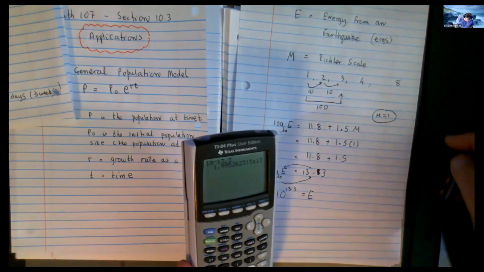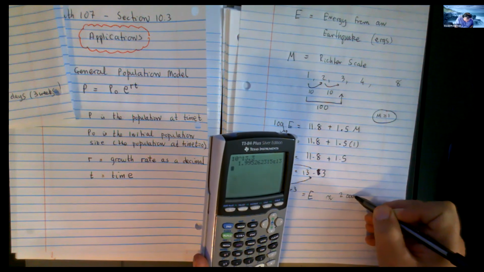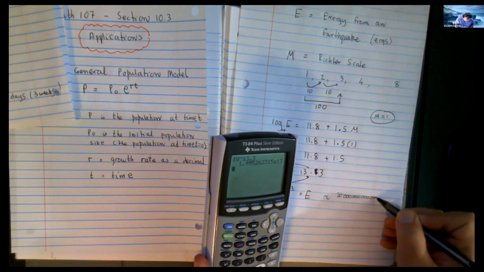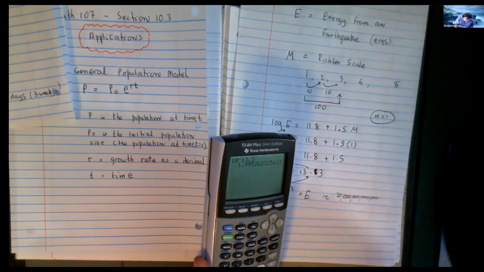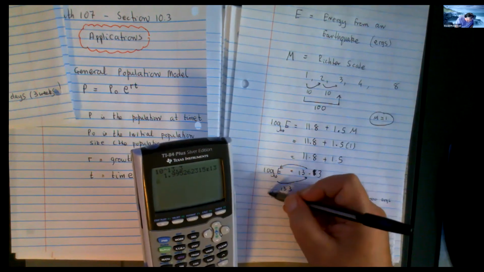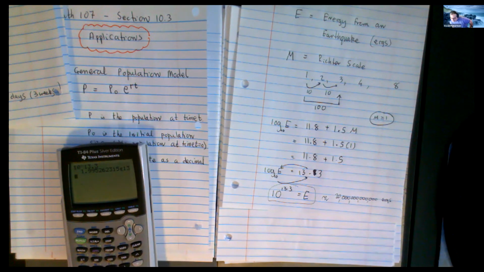It's about 2 with 13 more digits. The good news is that you just write your answer like that. A level 1 earthquake will do 20 trillion ergs of energy. It's scarily big.